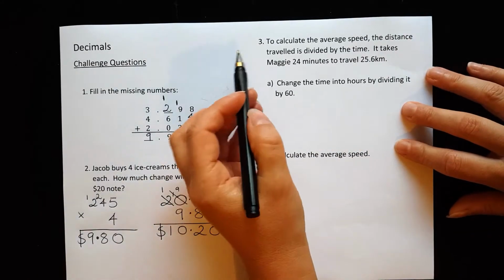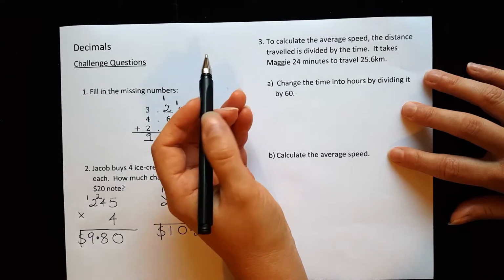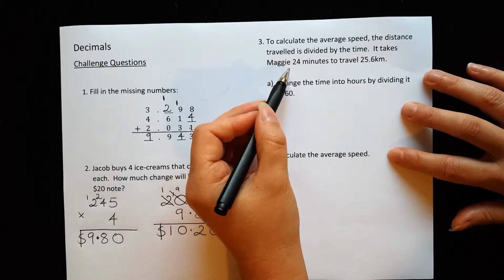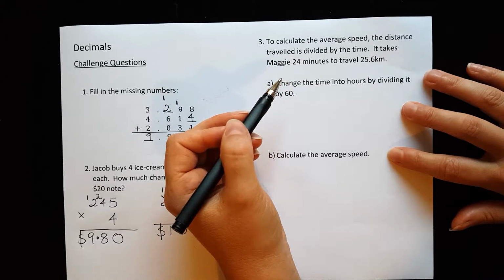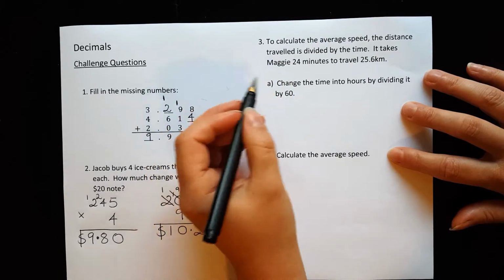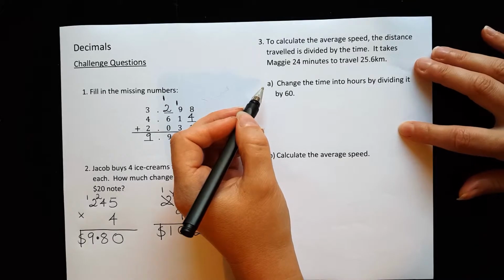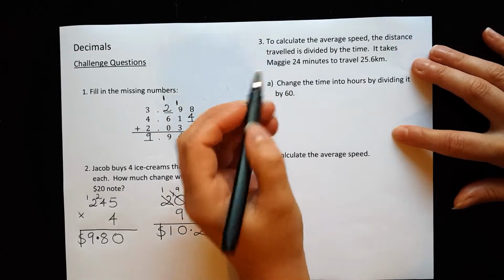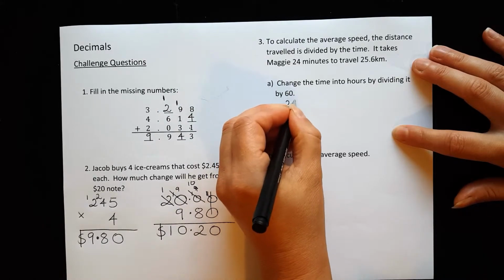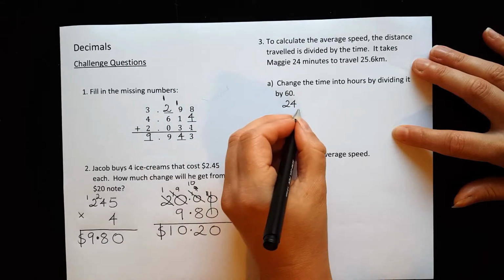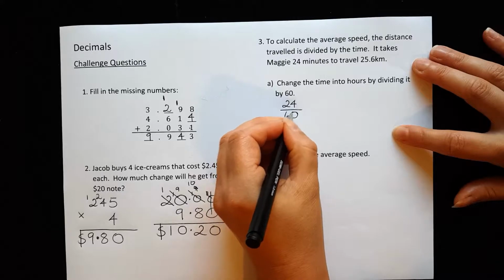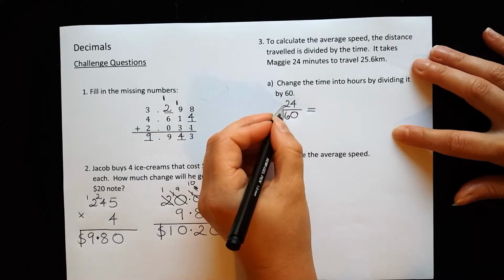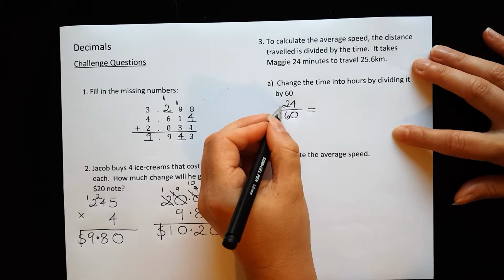For question 3, to calculate the average speed, the distance traveled is divided by the time. It takes Maggie 24 minutes to travel 25.6 kilometers. Part A, change the time into hours by dividing it by 60. So we have 24 minutes. If we want to know what that is in hours, there's 60 minutes in an hour, so we divide it by 60. Now we can simplify fractions if we can divide the top and the bottom by something.